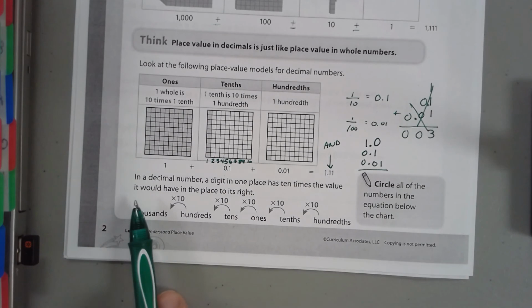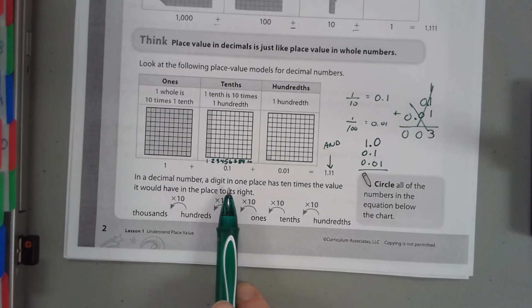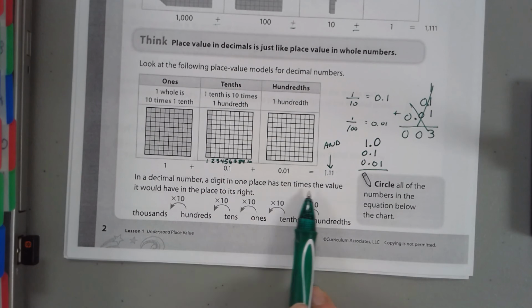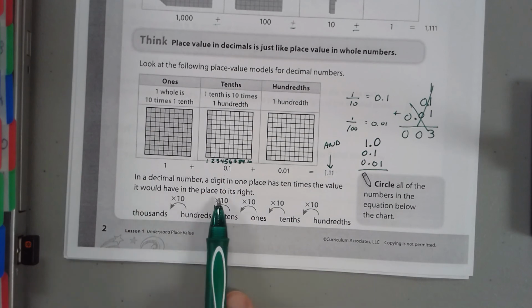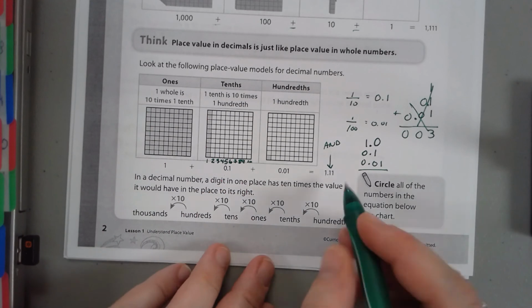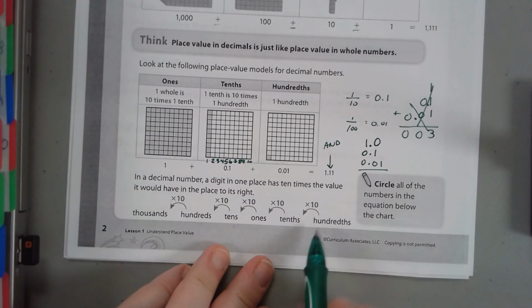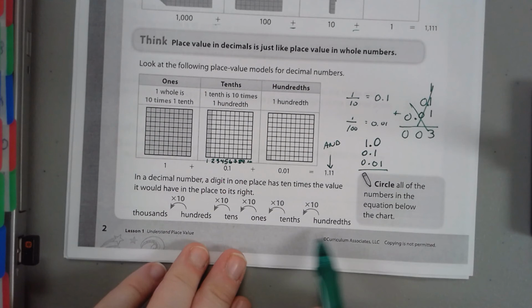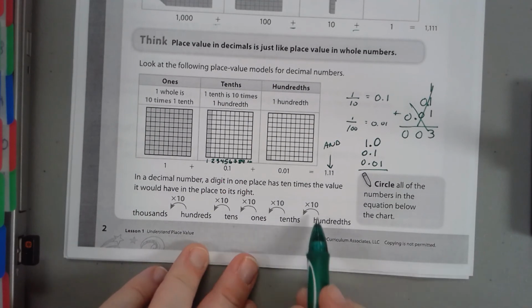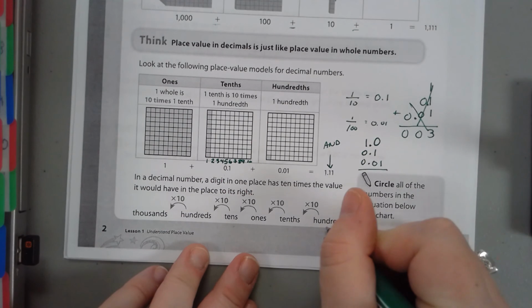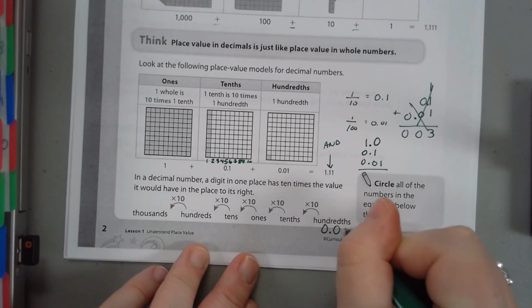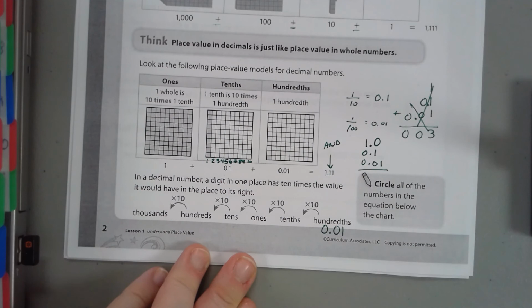Now let's look right here. In the decimal number, a digit in the one place has 10 times the value of the digit to its right. So basically what this means is every time in the place value, if you're going to move this way, the number is going to get higher by a tenth. So for example, you have 1 hundredth.